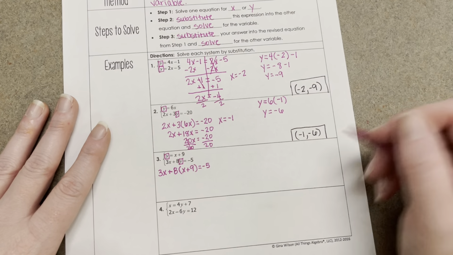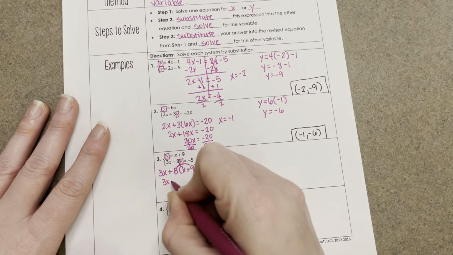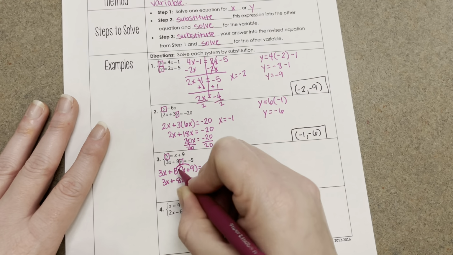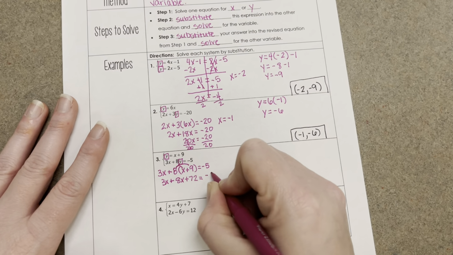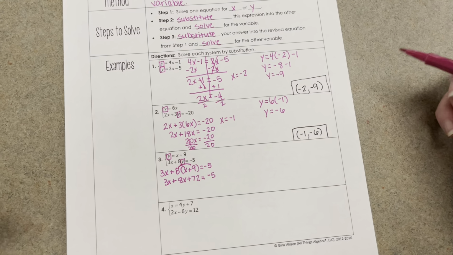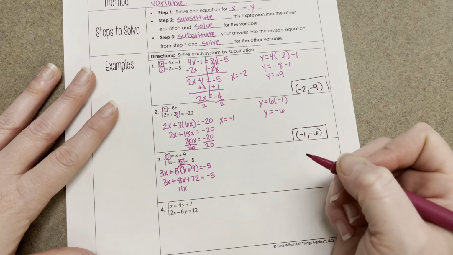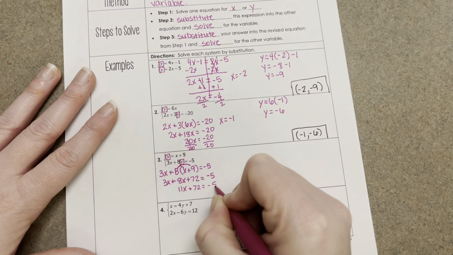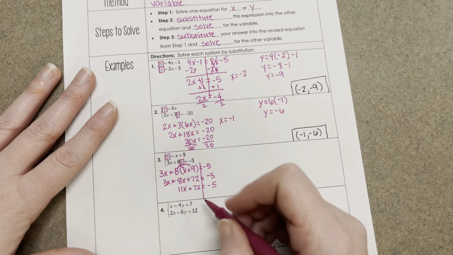So now I need to solve this. So I'm going to distribute my 8. 3x comes down, nothing's changing. 8 times x is 8x. And 8 times 9 is 72. And it equals -5. Okay, well now I can combine like terms. 3x and 8x is 11x. Plus 72 equals -5. So now we need to get x by itself to solve for x.